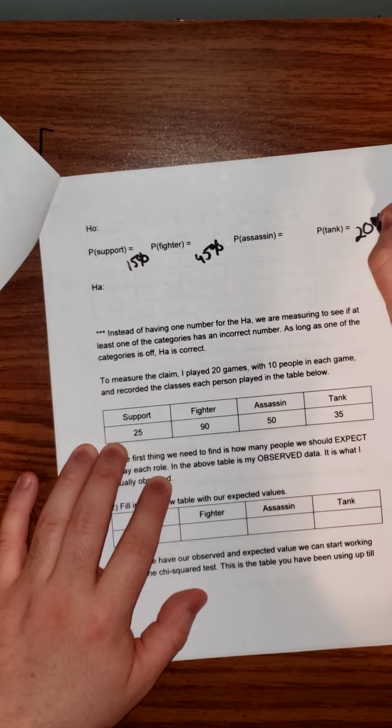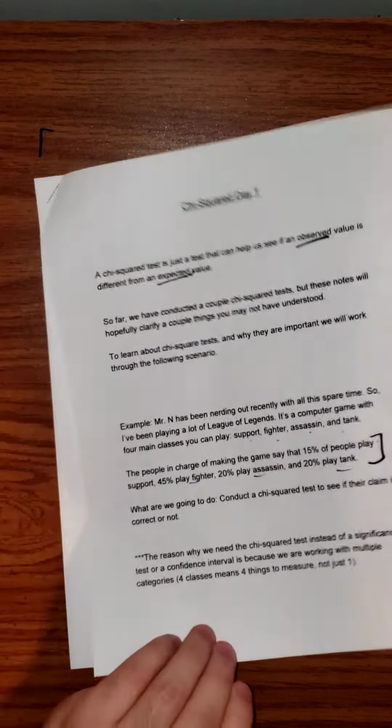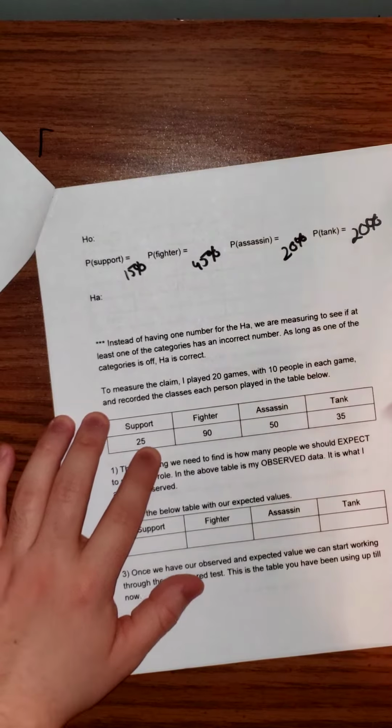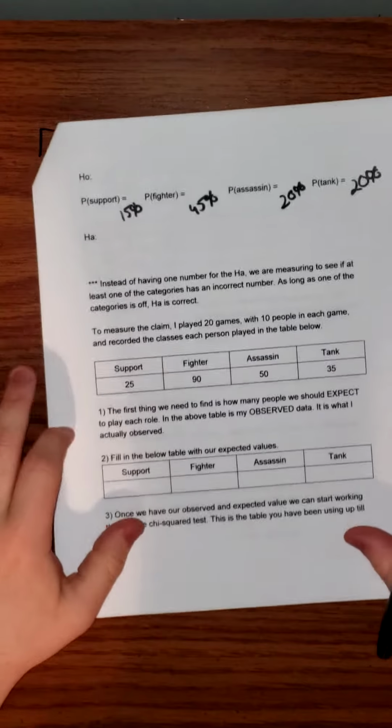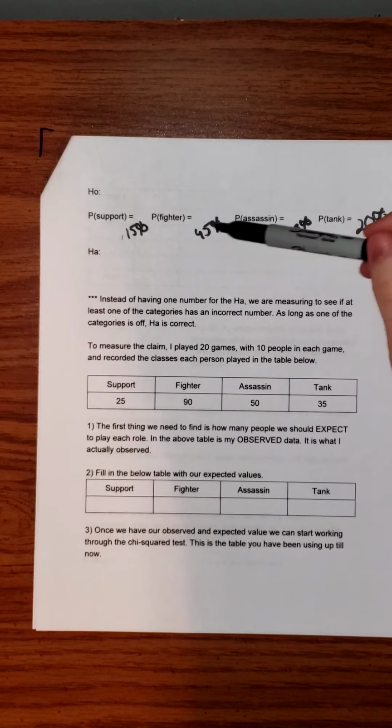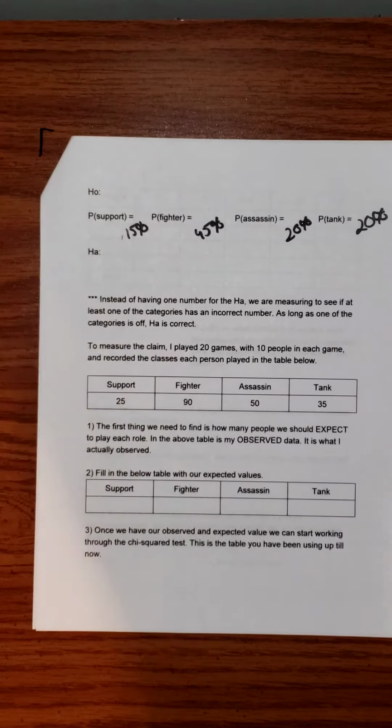I knew it was 20% play tank. What was assassin again? 20% play assassin. Okay, so that is the H0, the initial claim they're making. Four different claims, essentially: 15 support, 45 fighter, 20 assassin, 20 tank.